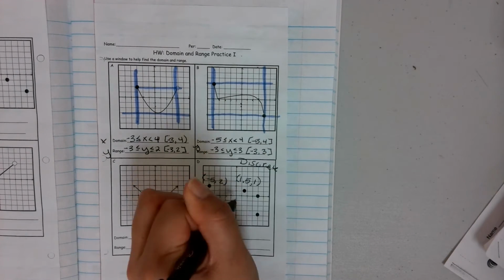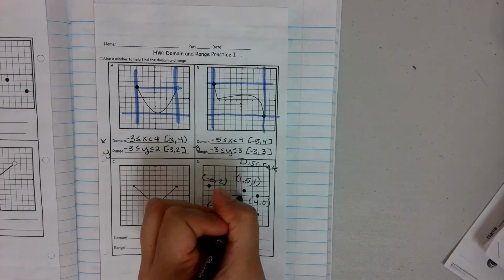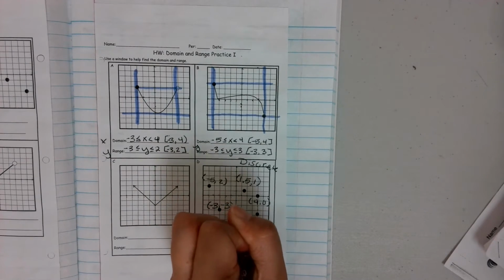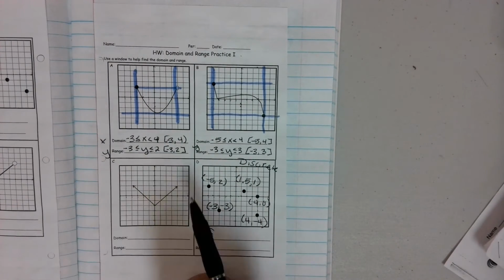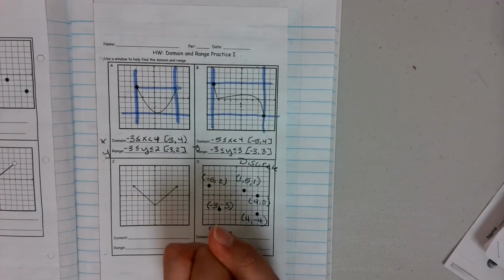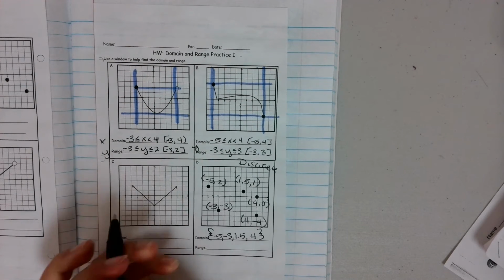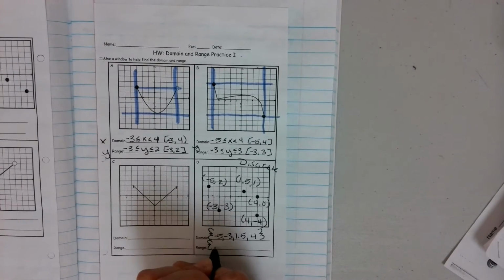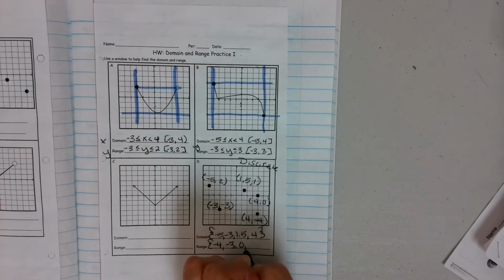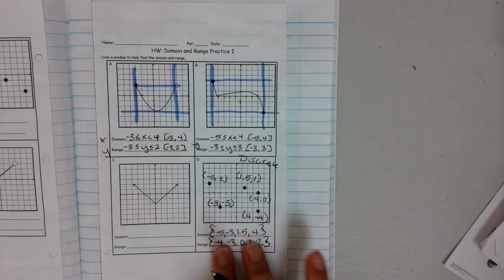Okay, so I'm going to list all my x's: -5, -3, 1.5, and 4. I don't need to write 4 twice. And then I'm going to list all my y values: -4, -3, 0, 1, and 2. Be sure you list them in order, okay?